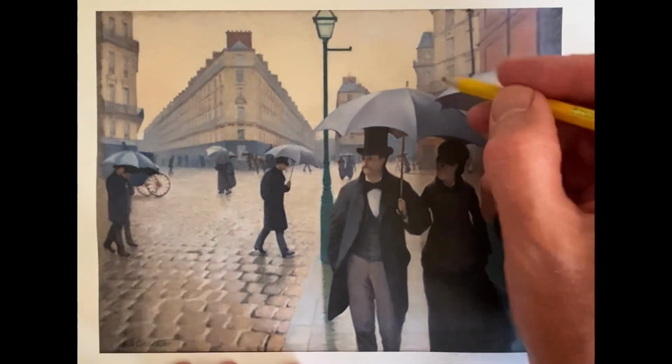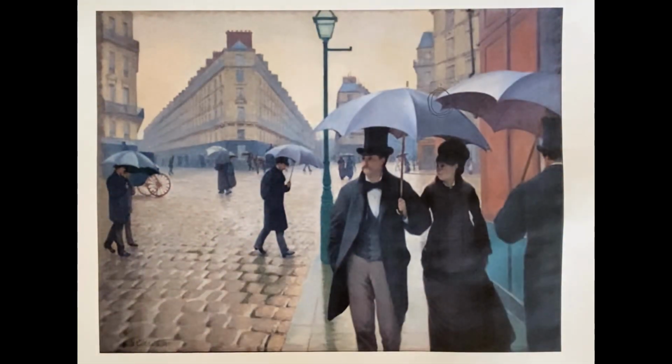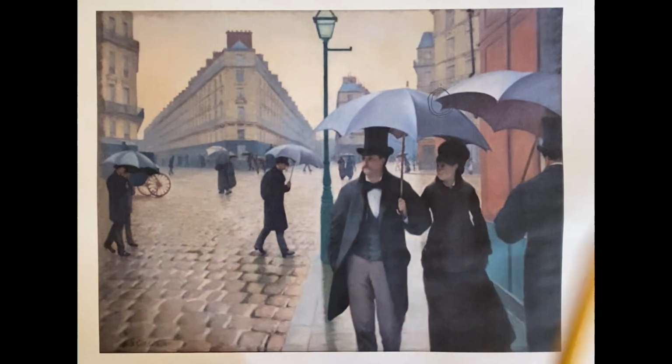Now, how do I know? Oh, it's because his umbrella overlaps the man and woman and their umbrella. There's also the overlapping. We know that they are closer to us than the lamppost because of overlapping. So overlapping shapes, that's number 1 on creating the illusion of depth. How about number 2?